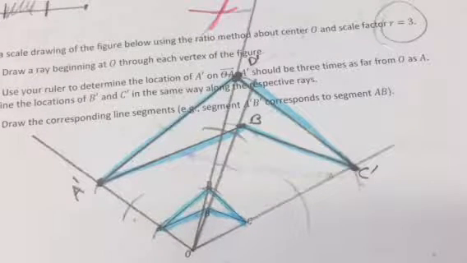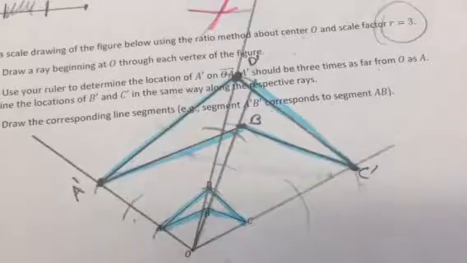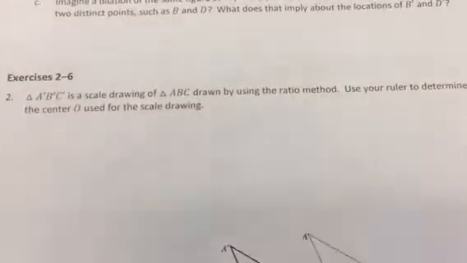Cool, if you did it correctly, your image should look very similar to mine. I even highlighted them in blue so you can see them better, all right? So those are there. So, your job now is to go ahead and try these exercises now, like 2 through 6.